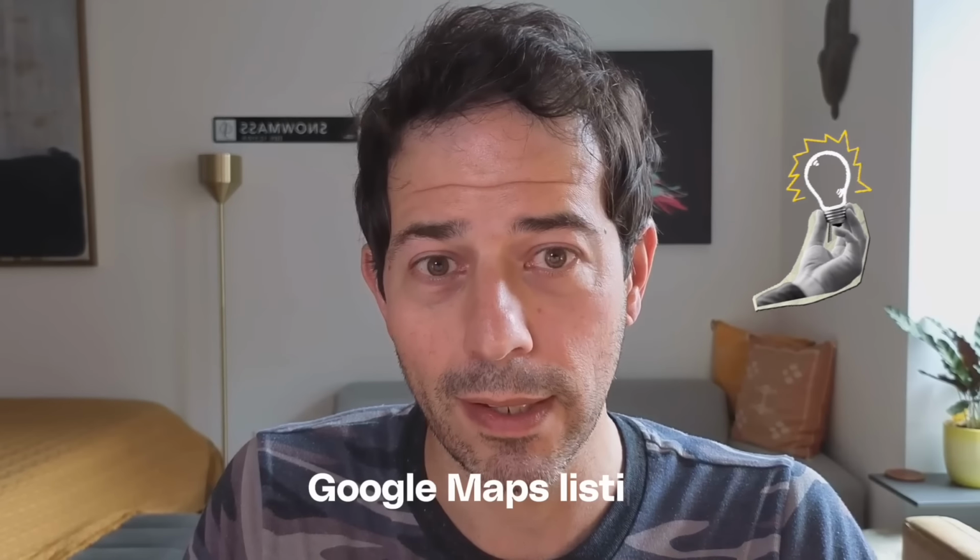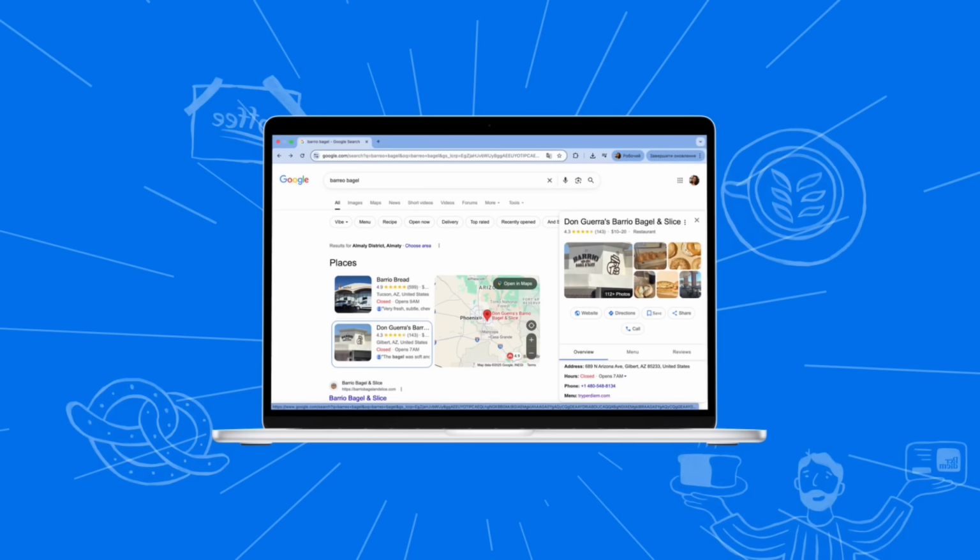The second channel that you're going to want to optimize and convert into app downloads is your Google Maps listing. Google and Google Maps sit at the top of the funnel, and that's where people start their search and their discovery. And here we've seen a few things be effective.